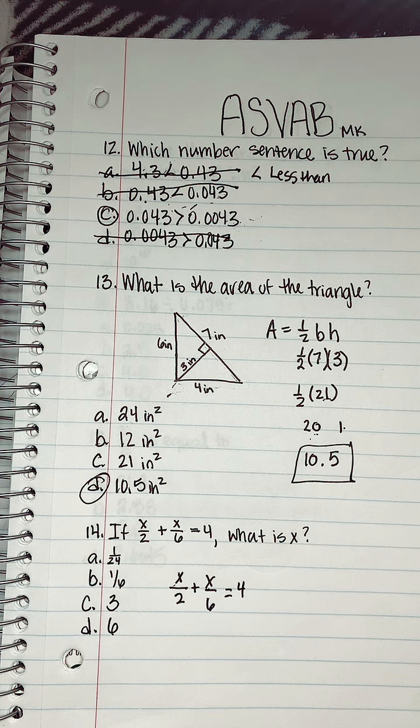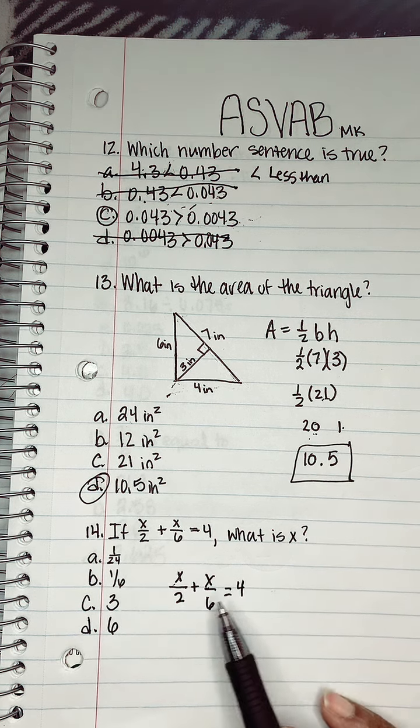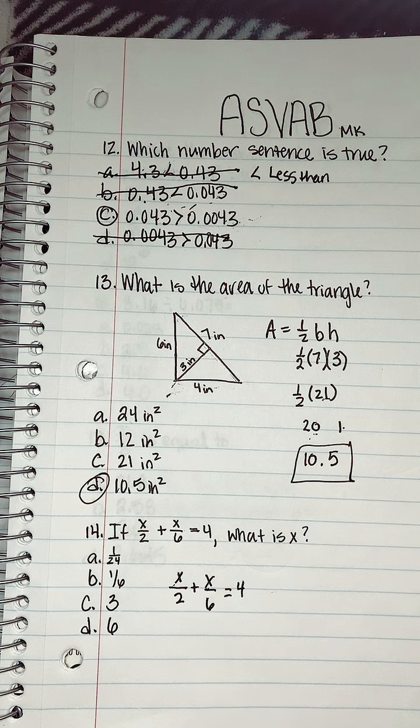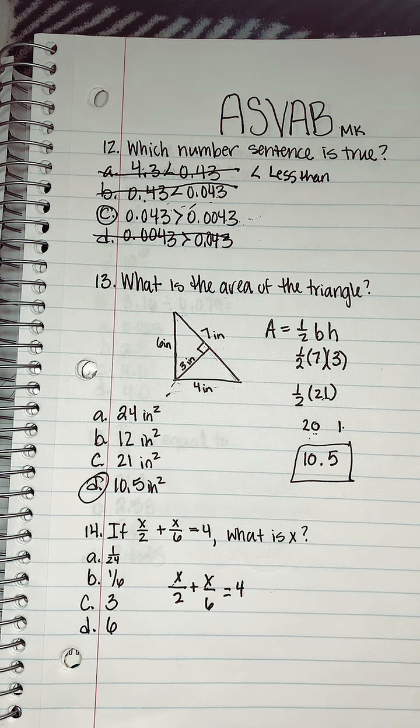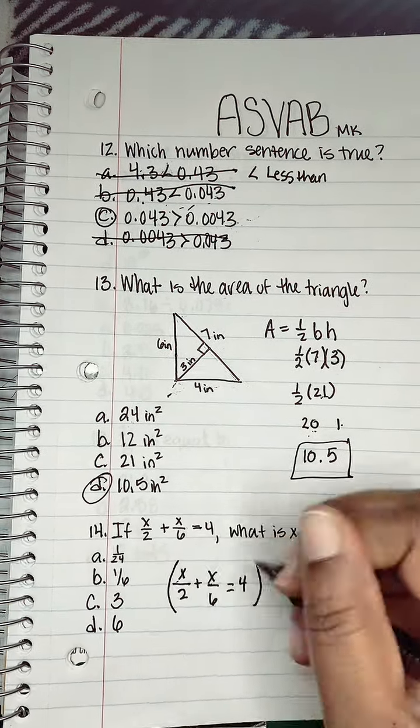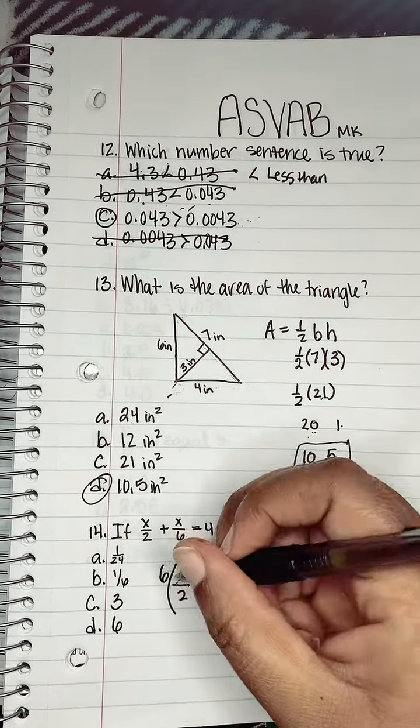How would we get rid of the fractions? What number can we multiply to just get rid of the numbers in the bottom? Can somebody put it in the chat? What numbers can we multiply to get rid of the numbers in the bottom? Six, 6, 6. Good, you guys. Yes, 6. So we can multiply everything by 6.